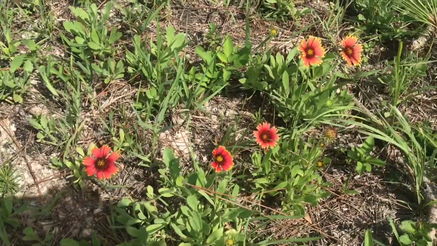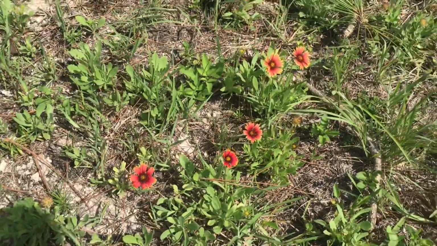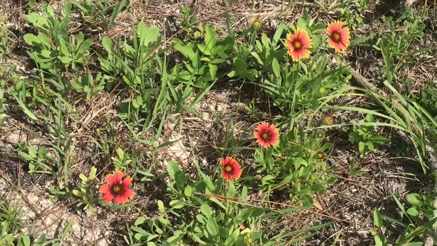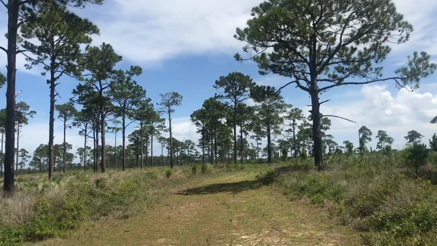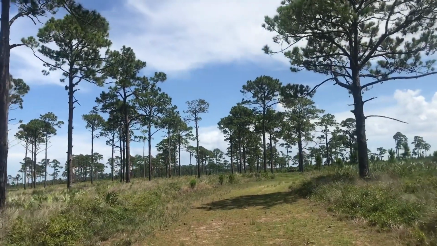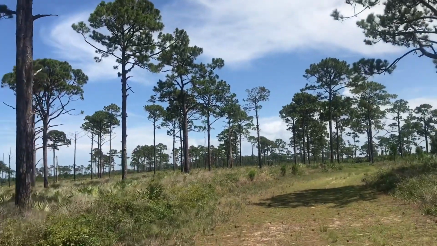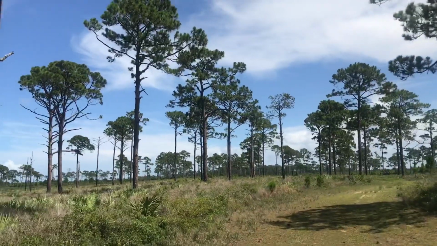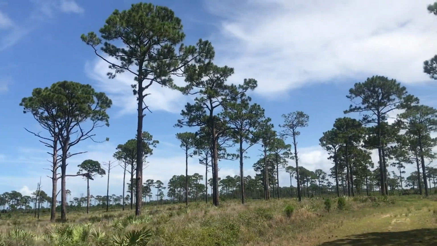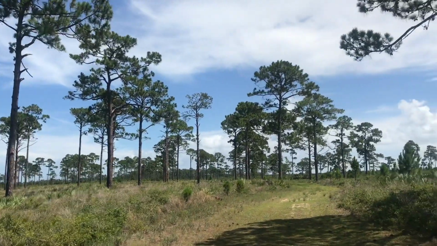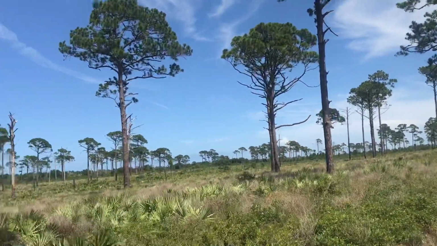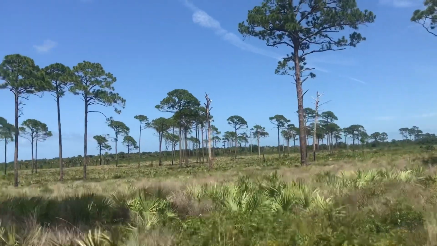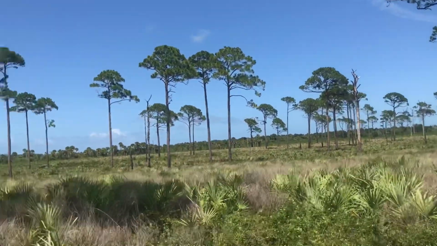A nice patch of Indian blankets right here. View of some slash pine to the left.